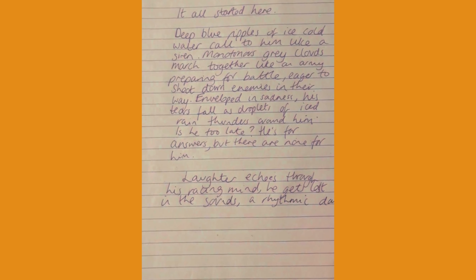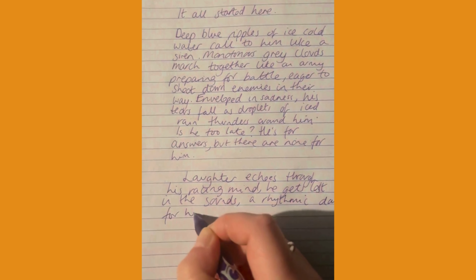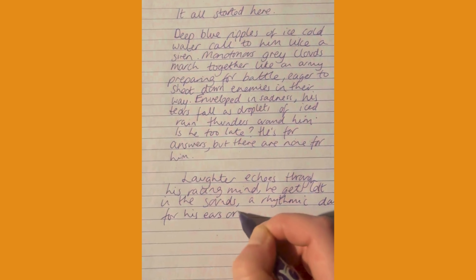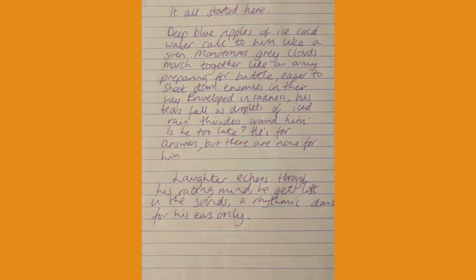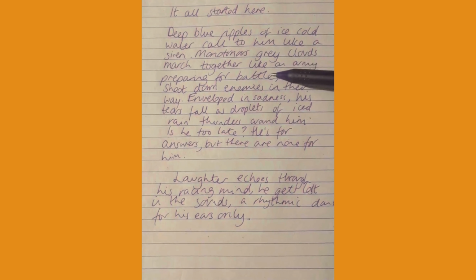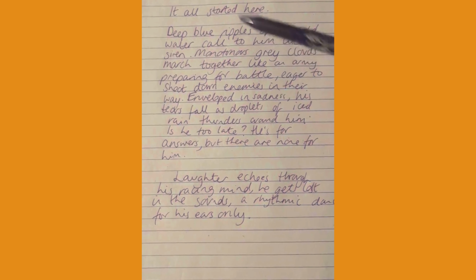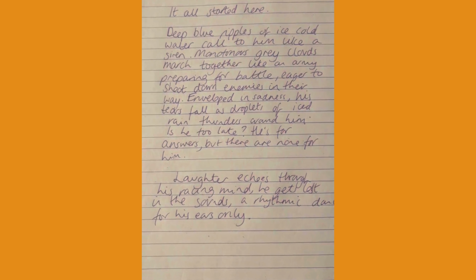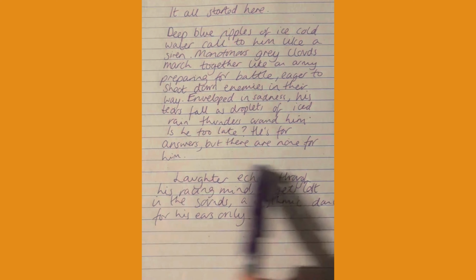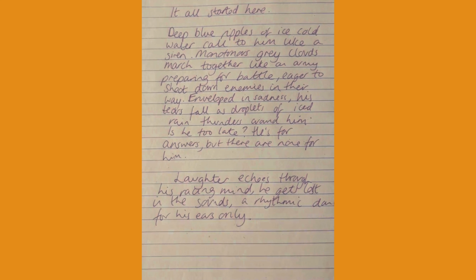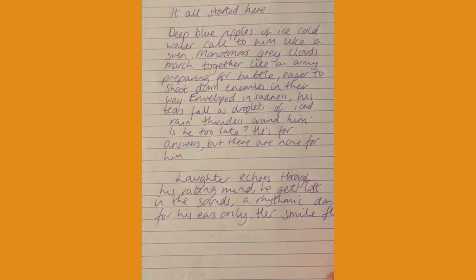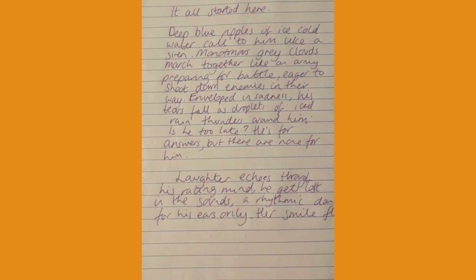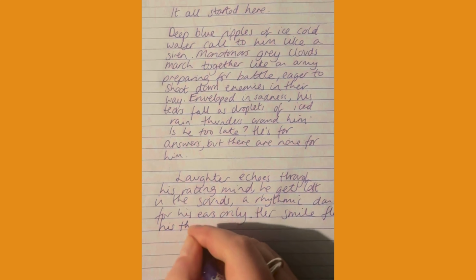Rhythmic dance in his ears only. So immediately, I'm obviously not talking about my current setting, my current situation, because I've talked about how miserable it is. I'd obviously have gone into much more detail than I have done here, but I've gone into something that's quite positive. I may even introduce someone else. So her smile, let's go with another person. Her smile floods his thoughts.